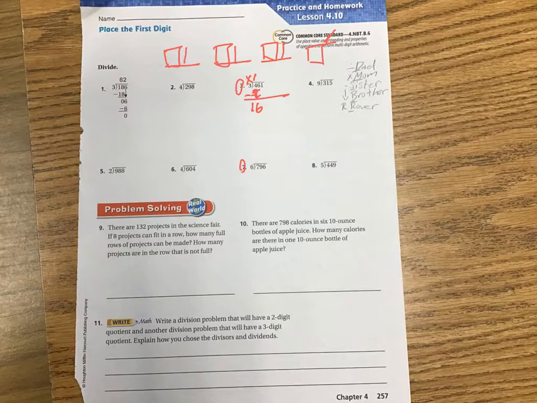1, 2, 3, 4, 5, 6, 7, 8, 9, 10, 11, 12, 13, 14, 15, and 16. So I was able to do how many in each group? 5. Is 3 times 5 15? Yeah. Is that how many tens we used? Yeah, so we used the 15. So now we have how many tens left over? 1.